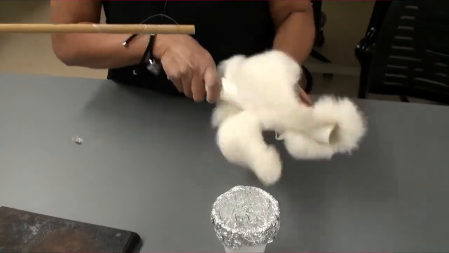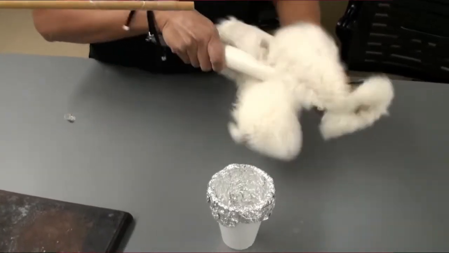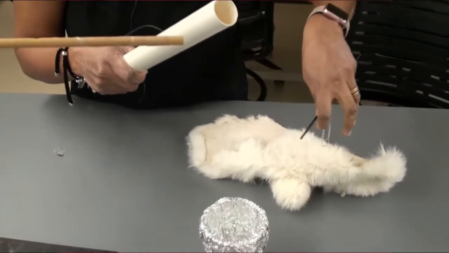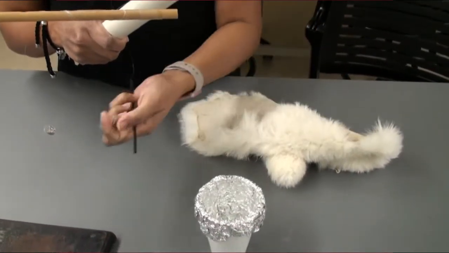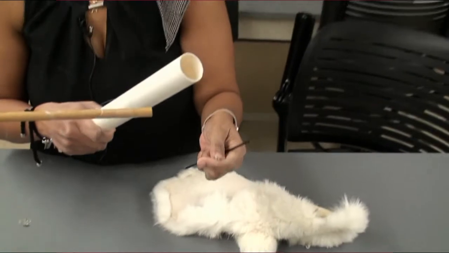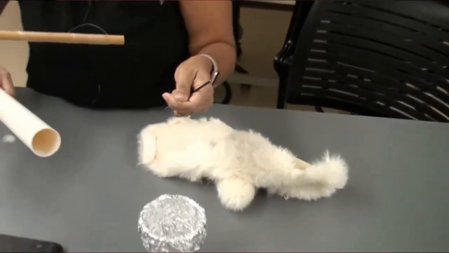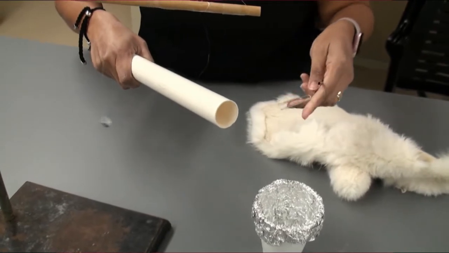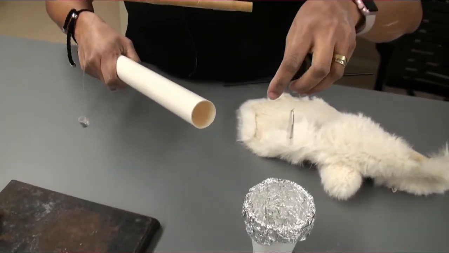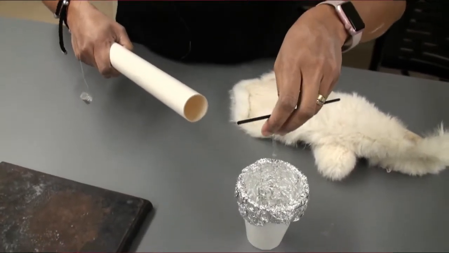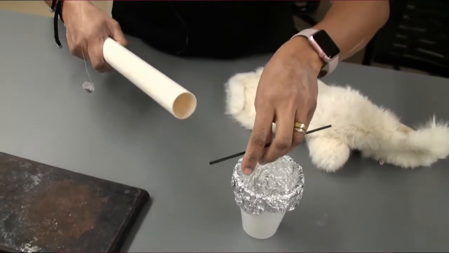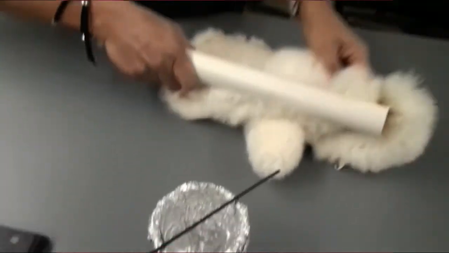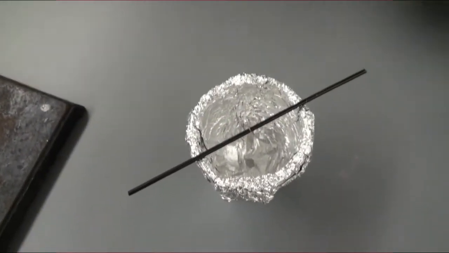I'm rubbing these two together, and now this acrylic rod becomes negatively charged. If you have a pith ball outside, you should see attraction and repulsion like this. But when I keep this object, pith ball or clip, it doesn't matter, inside, I'm going to do the same thing.